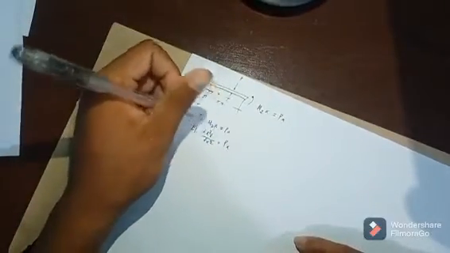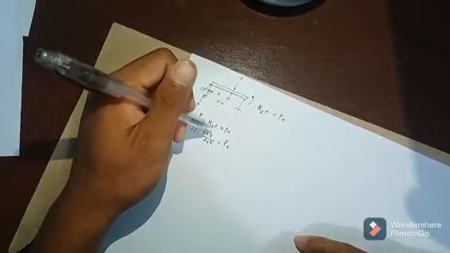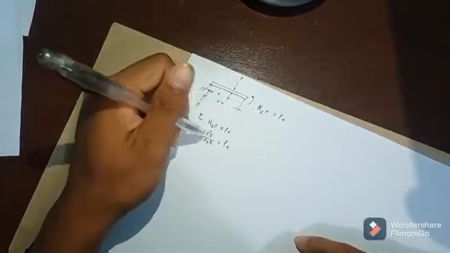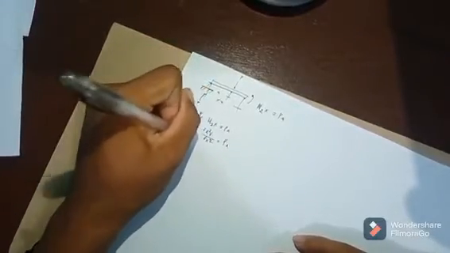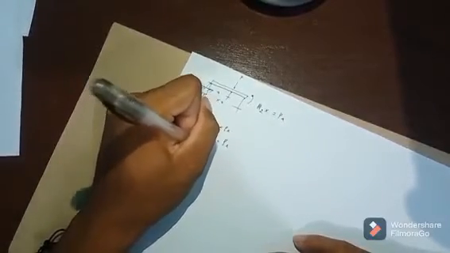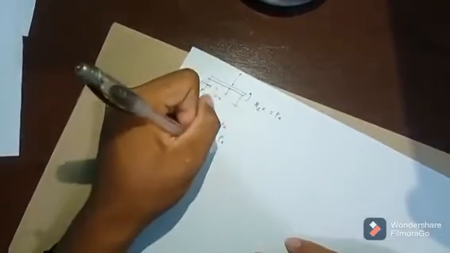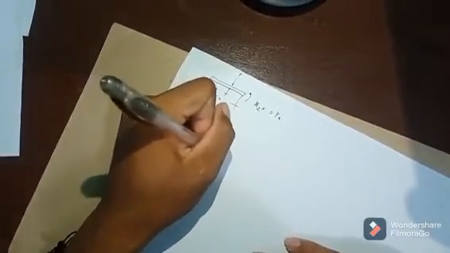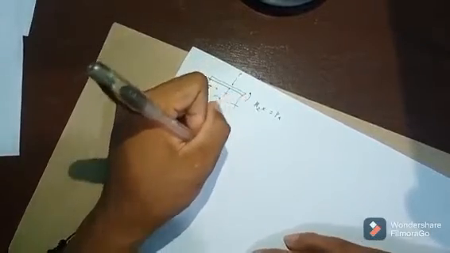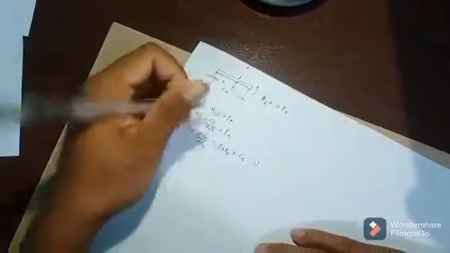So the change in distance over dx, so EI dv sub 2 over dx sub 2 is equal to PA x sub 2 plus c3. So this is our equation 3.